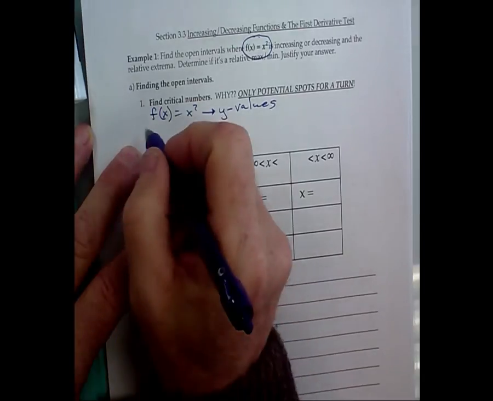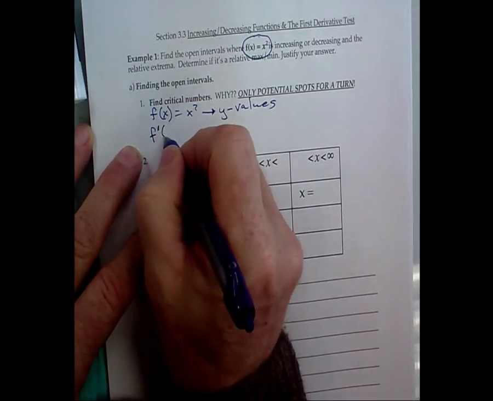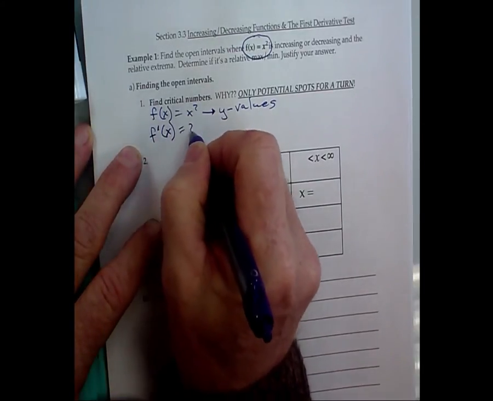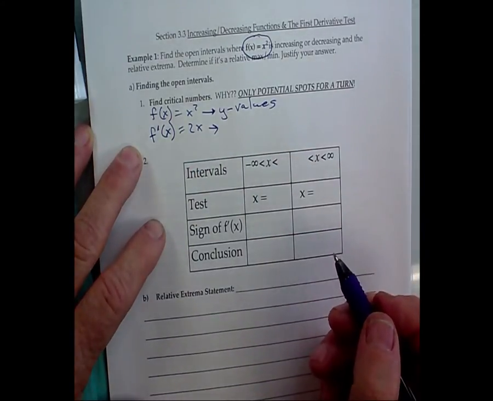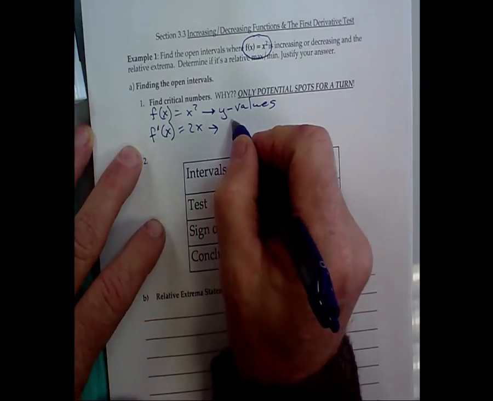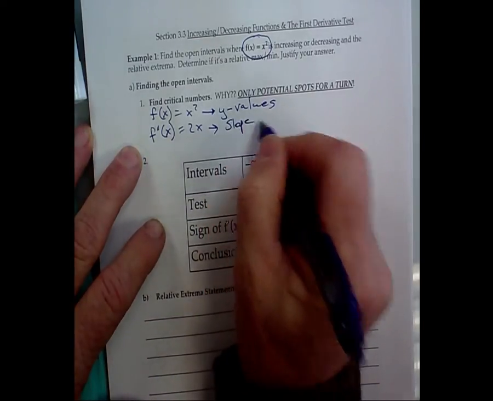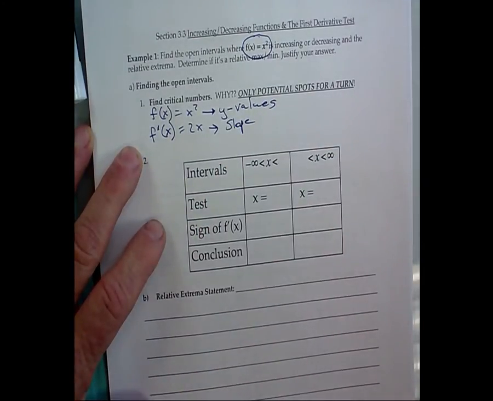Okay? What's then the purpose of the derivative, which in this case is 2x, Julia? To find slope. Right? That's it.